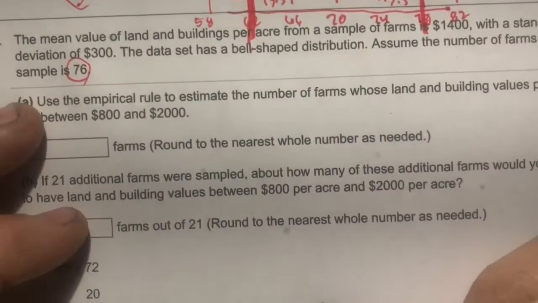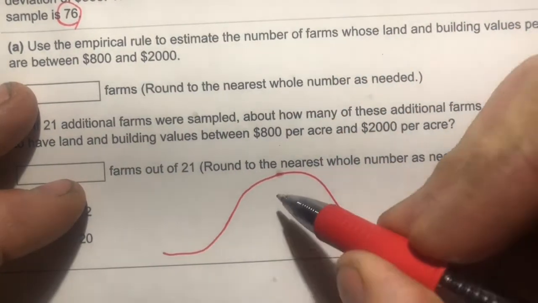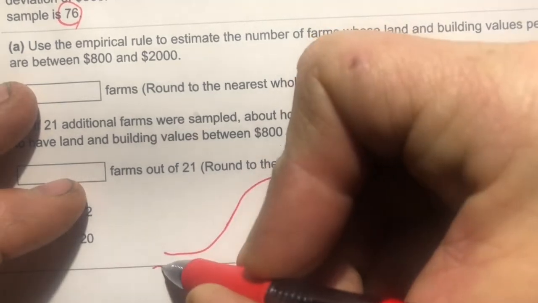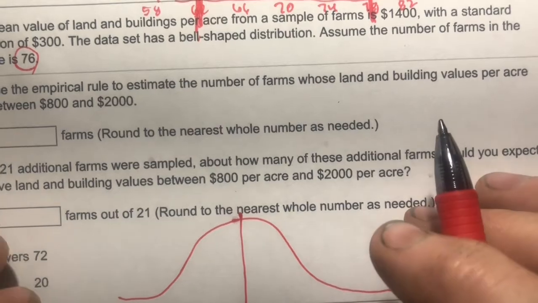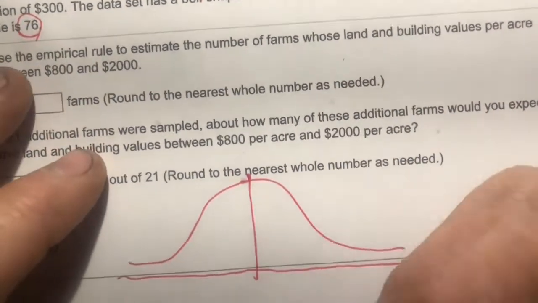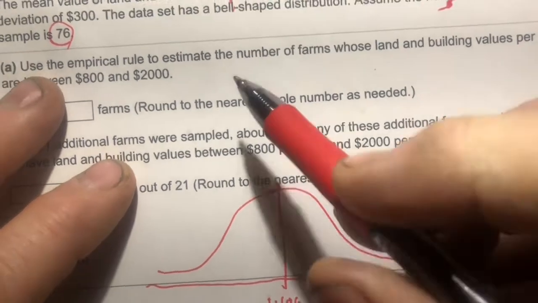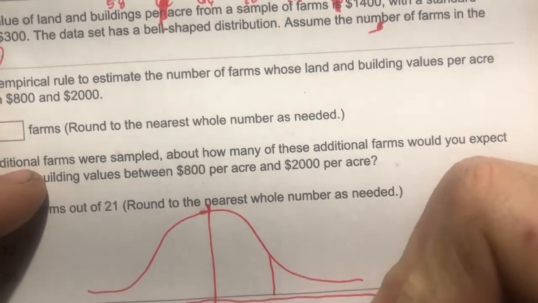All right, so let's draw this out. So we'll draw a little bell curve. So you have to draw this every time. Down here in the center is the mean, which it says up here is 1,400. So this is 1,400. Our standard deviation is 300. So that means right here, this would be 1,700.